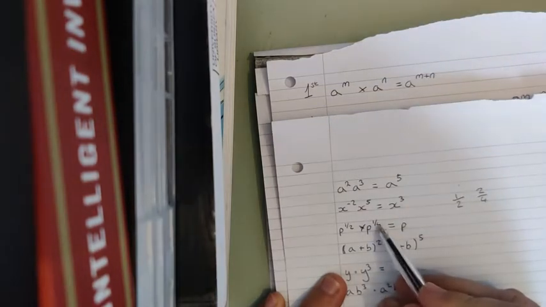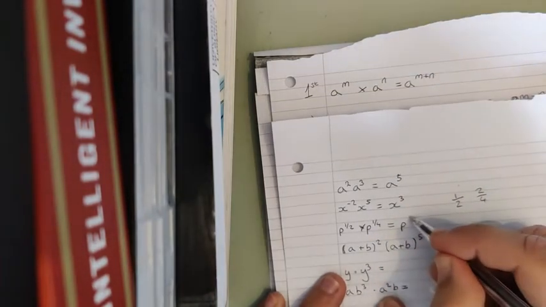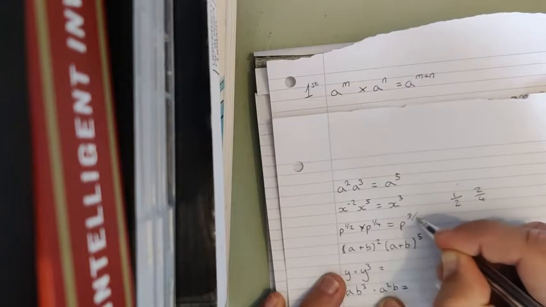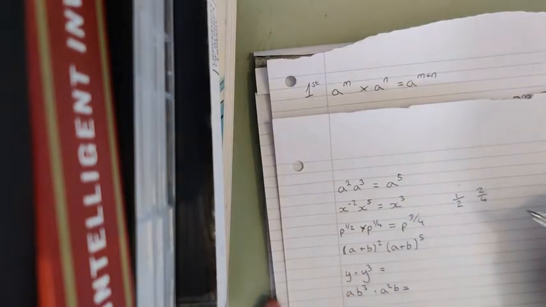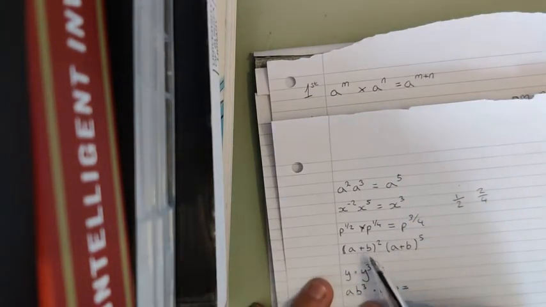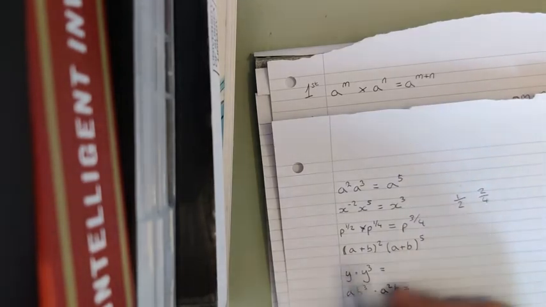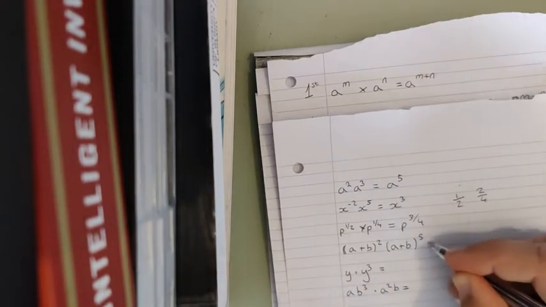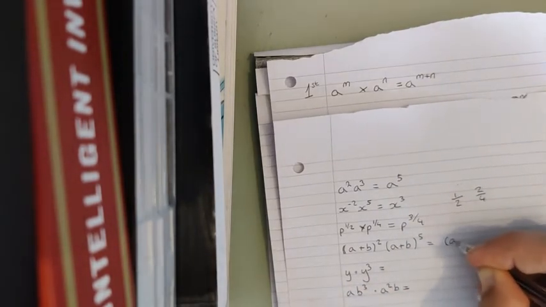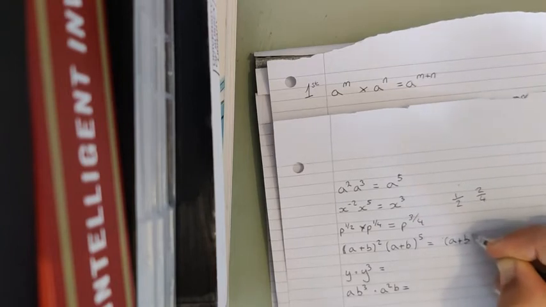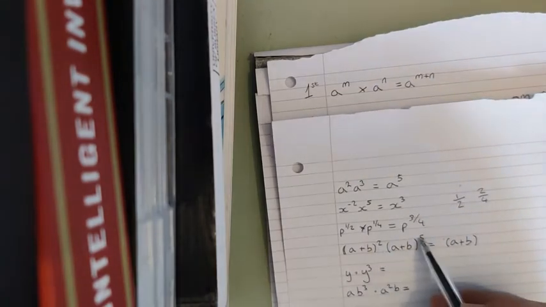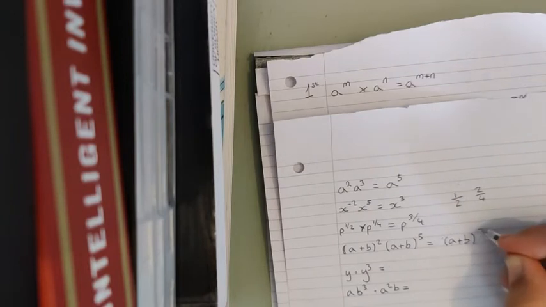So 2 over 4 plus 1 over 4 is 3 over 4. Here, a plus b, what's in the brackets is the same in both, so you can leave them alone. So equals a plus b, and you just add them up like before.